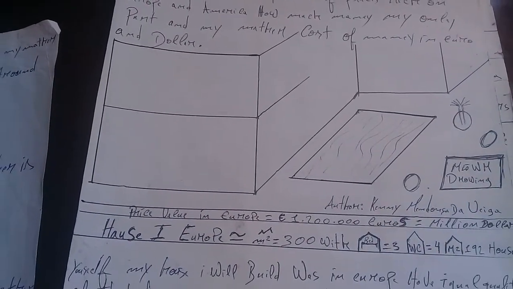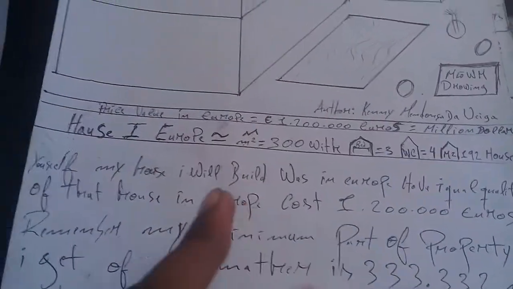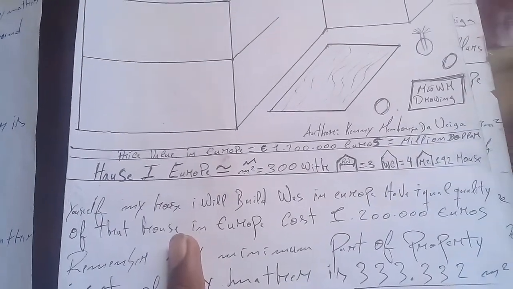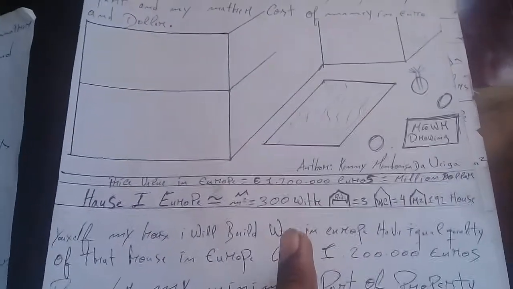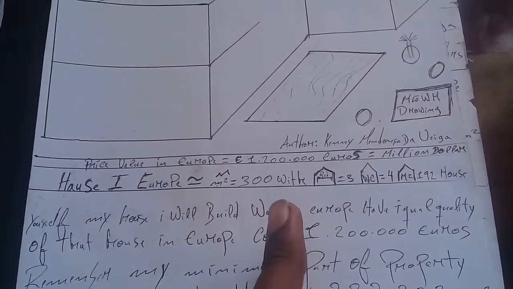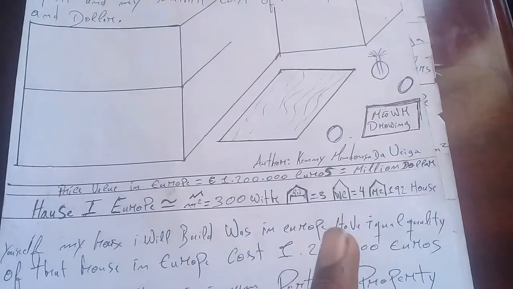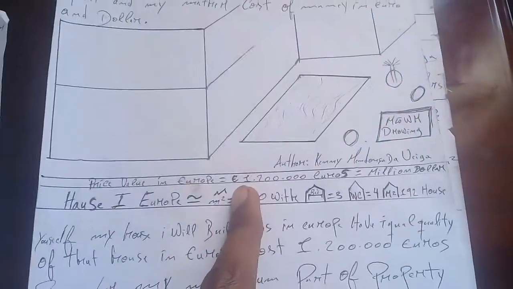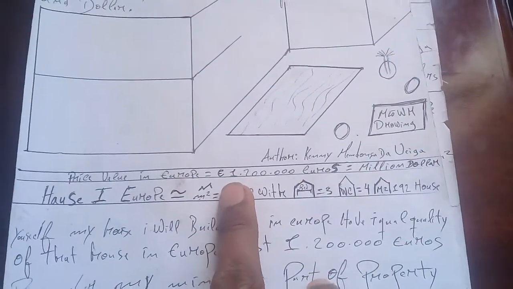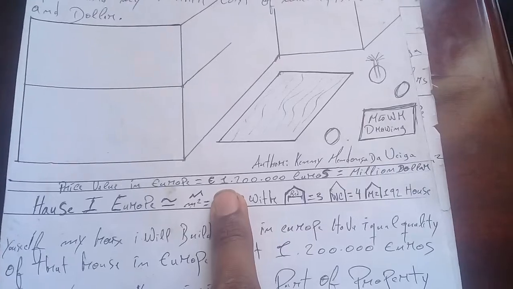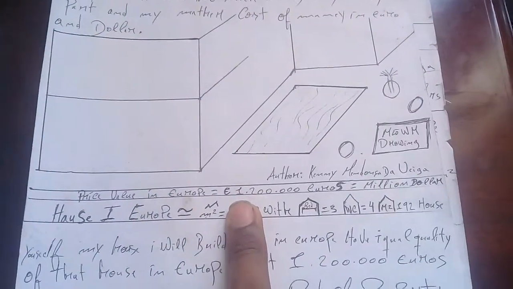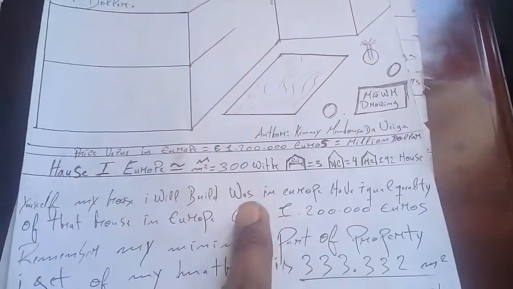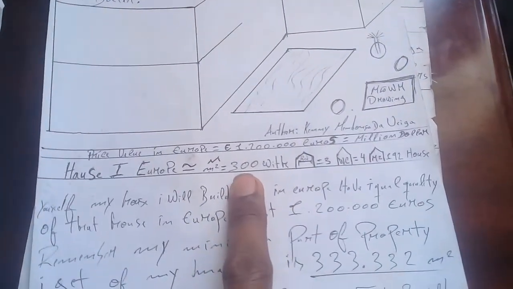Price value in Europe for one house with, like I told you, bedrooms, garage, more places, is around 1,002,000 euros and is like a million dollars, just with the space of 300.